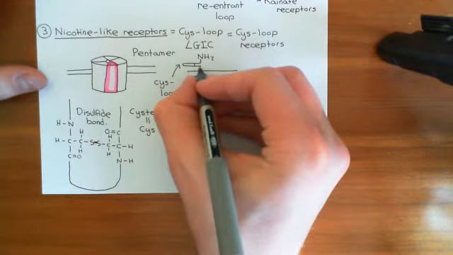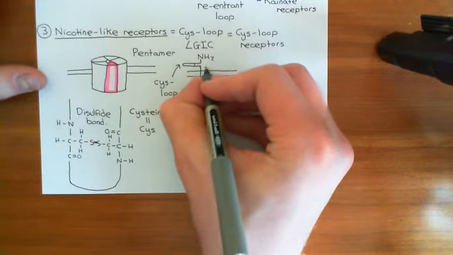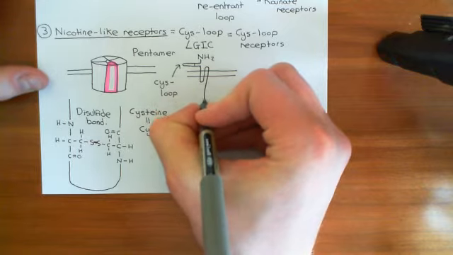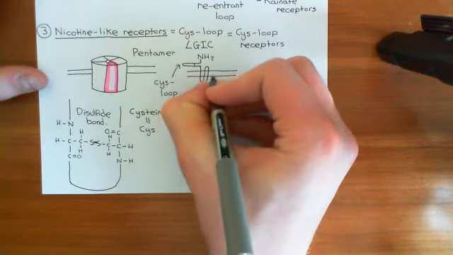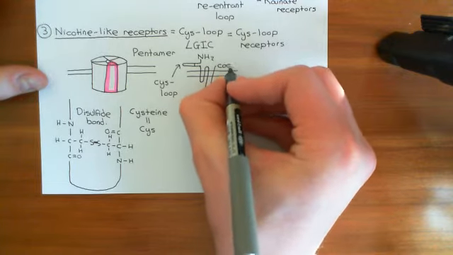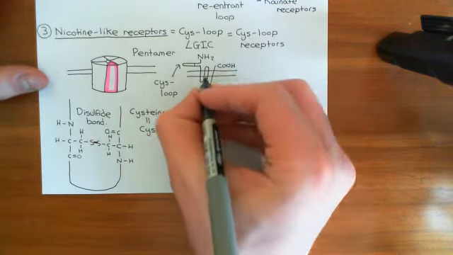Okay, then, after the cis loop, you then have your first membrane-spanning alpha helix, then your second membrane-spanning alpha helix, your third membrane-spanning alpha helix, then you have a large intracellular loop between the third and the fourth membrane-spanning alpha helix, and then the carboxylic acid terminus is on the extracellular face.